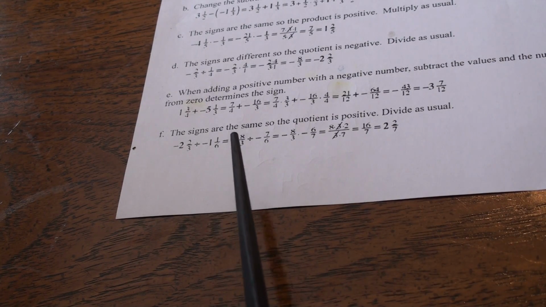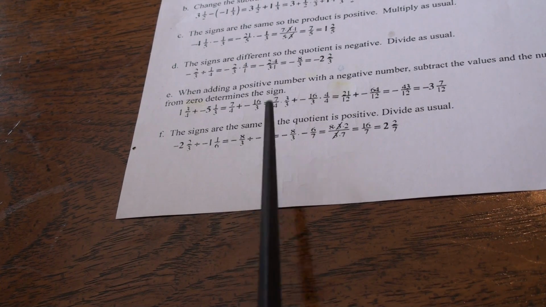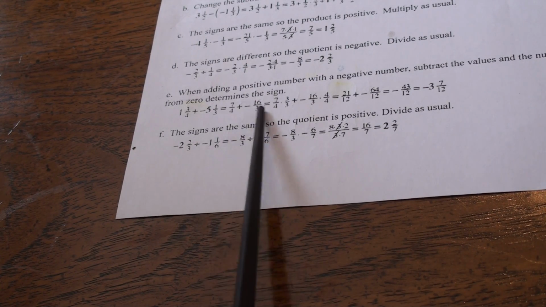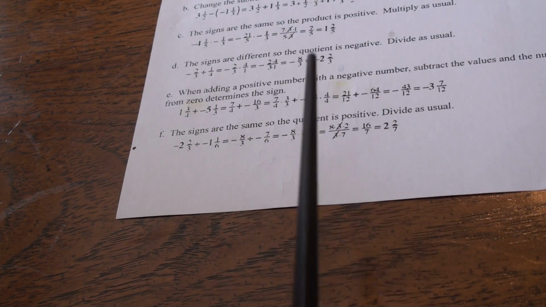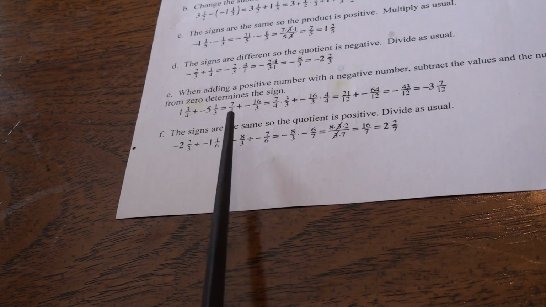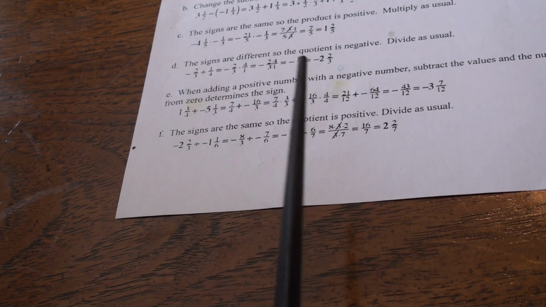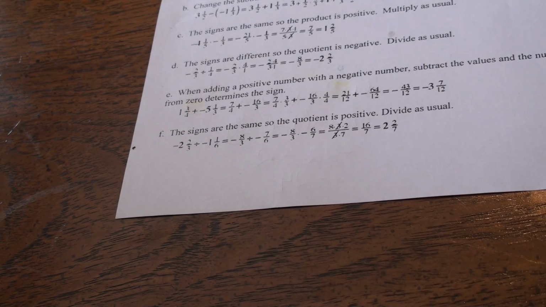However, we do need to have the same denominator for both of them, so for 4 and 3, my common denominator is going to be 12. So I need to multiply the first one by 3 over 3, and my second one by 4 over 4.